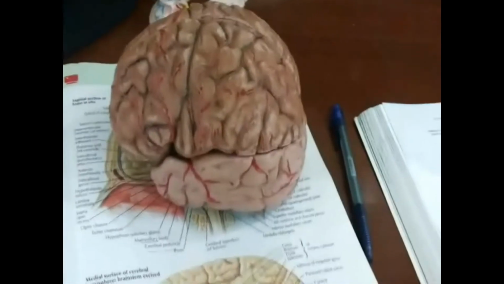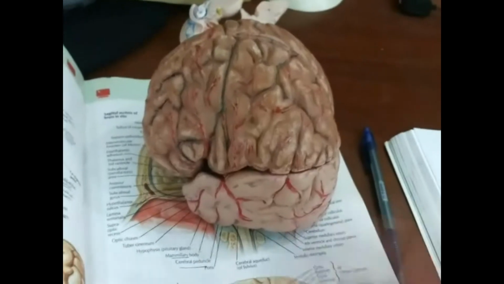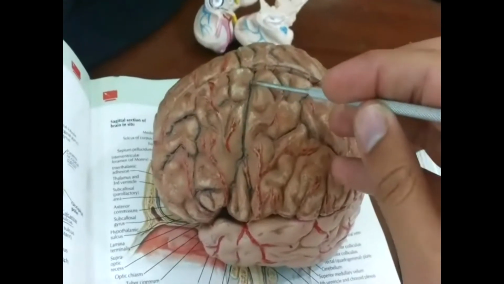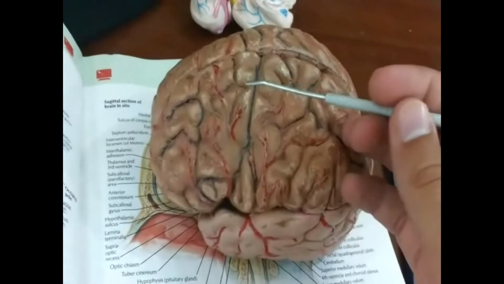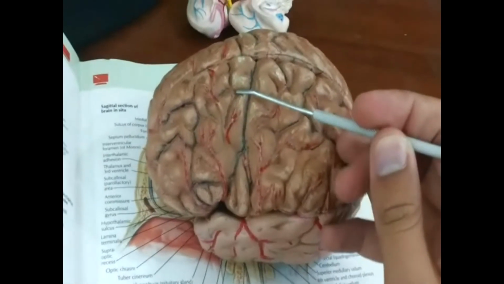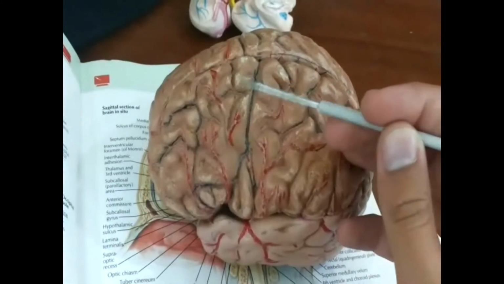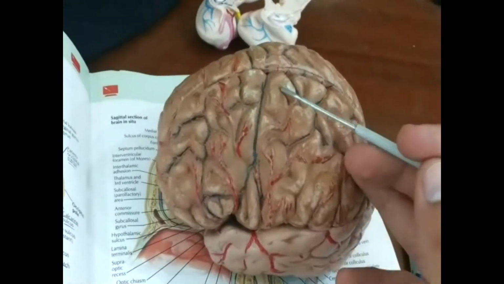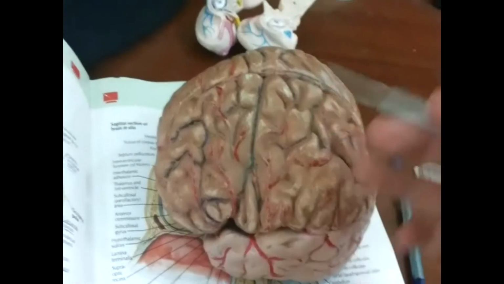Full of mistakes, demonstration of the cerebrum, because this model is not perfect again. So structures that can be identified, we got the central sulcus, of course. In front of the central sulcus you've got the precentral gyrus along with the precentral sulcus, the postcentral gyrus along with the postcentral sulcus.